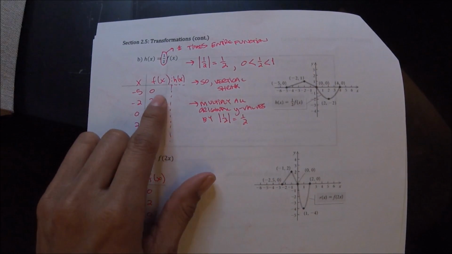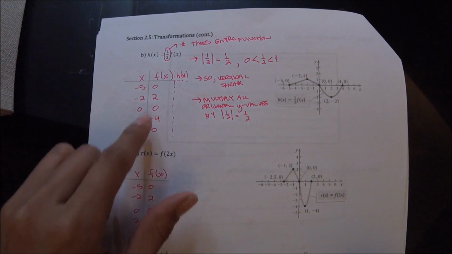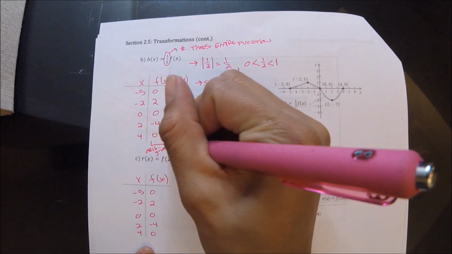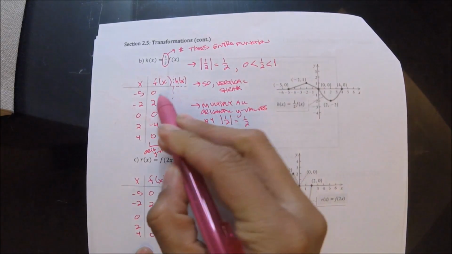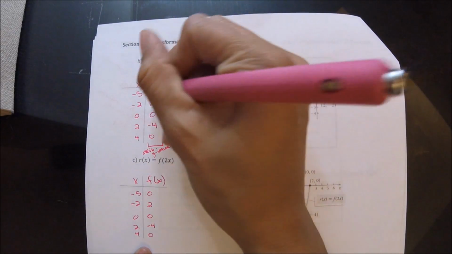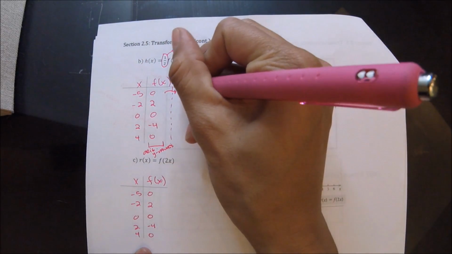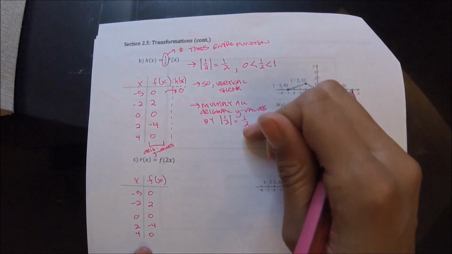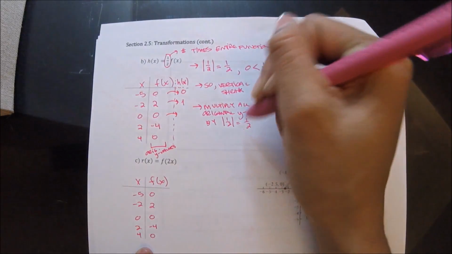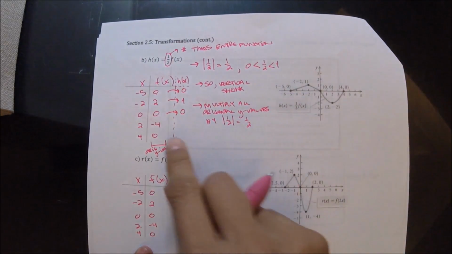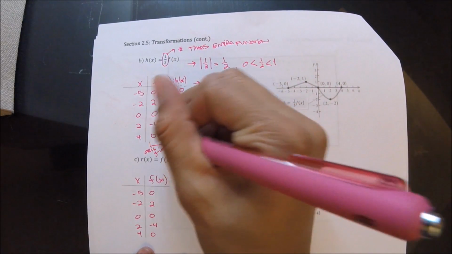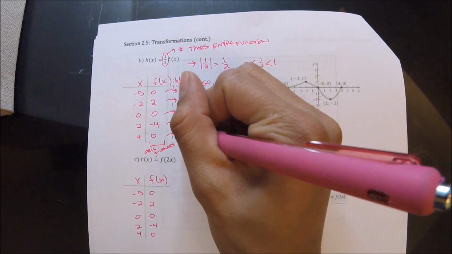And I'm going to take these numbers here, these are the original y values, and this time we're multiplying each of them by a half. So 0 times a half is 0, 2 times a half is 1, 0 times a half is 0, -4 times a half is -2, and 0 times a half is 0.